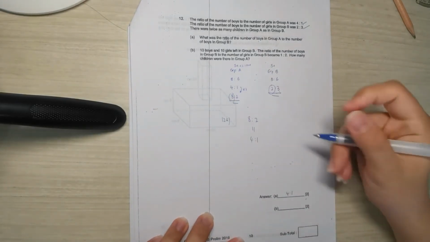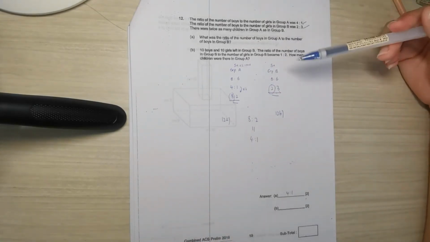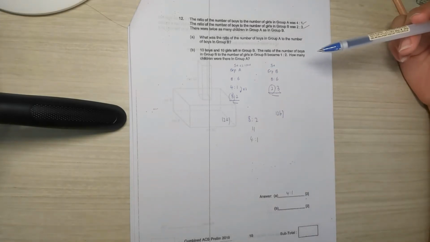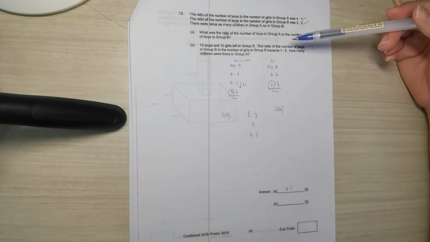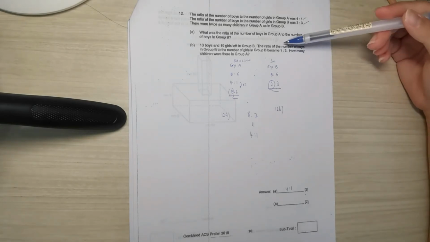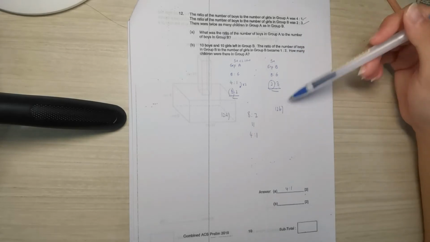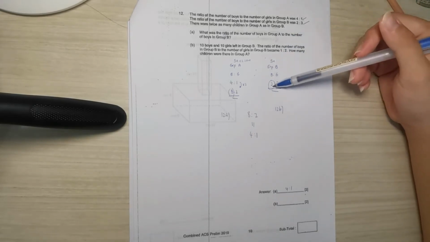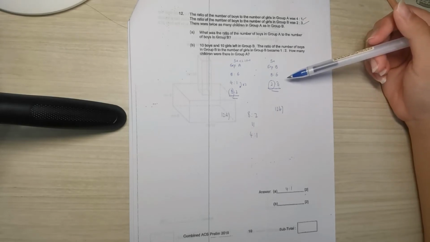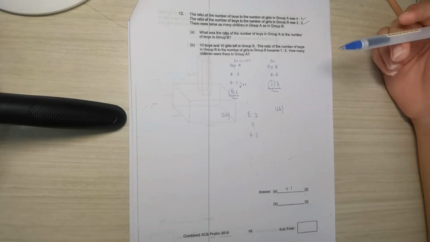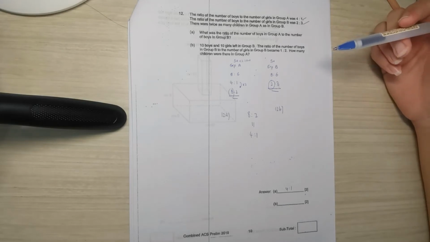So 12B is a bit more complicated. It says that 10 boys and 10 girls left group B. The ratio of the number of boys in group B to the number of girls in group B. So we are just focusing on group B here now. After minusing 10 from each of them, the ratio becomes 1:2. So how many children were there in group A?